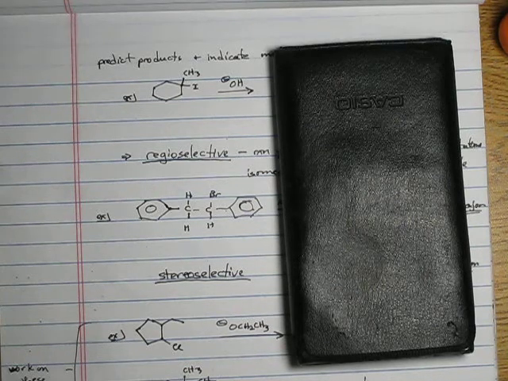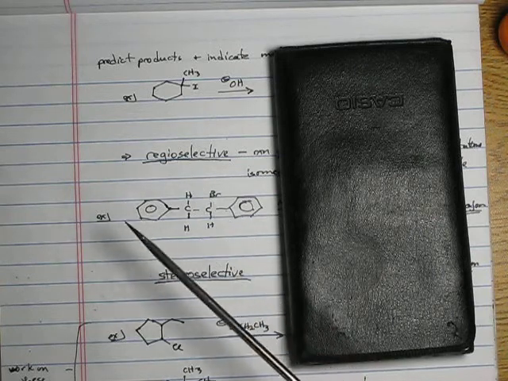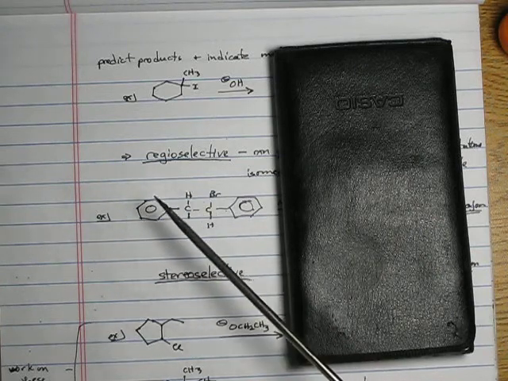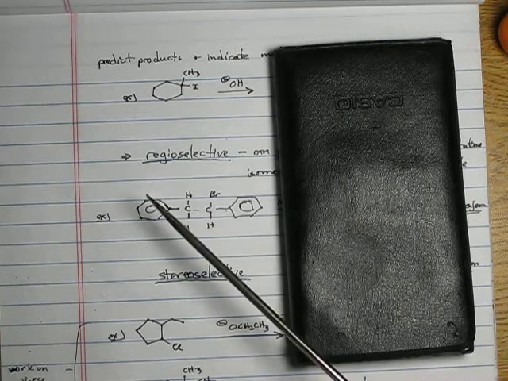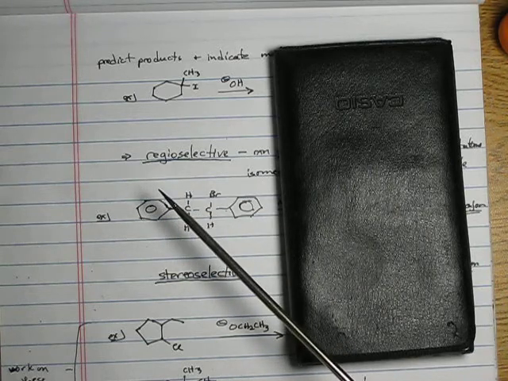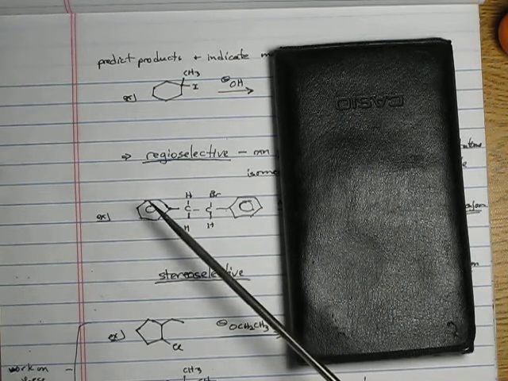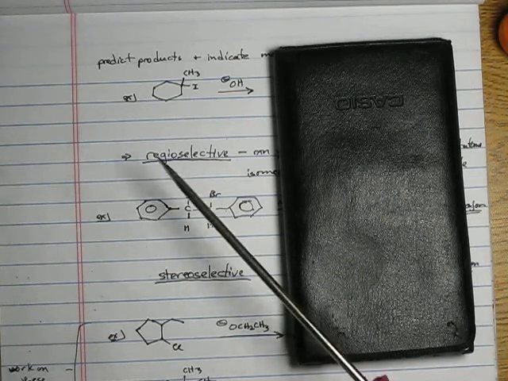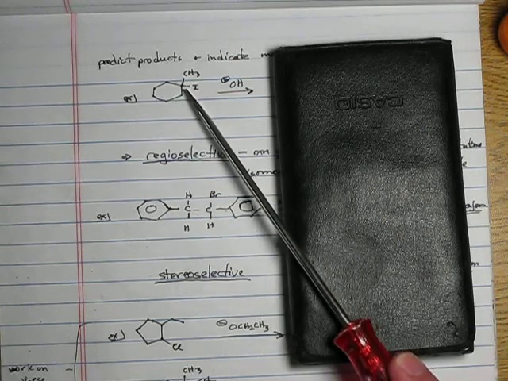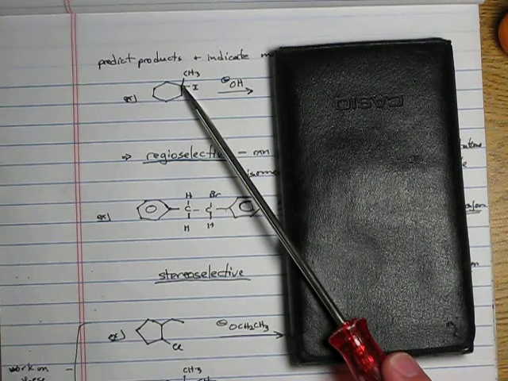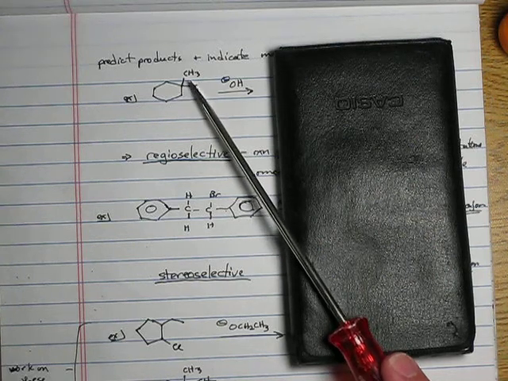First thing, I'll tell you at this point that we're going to be running the E2 mechanism, which means we're going to do elimination. Recall, it's always beta hydrogen elimination. So first thing, find the alpha carbon. The alpha carbon is the one with the halogen. We've got the iodine there, so here is the alpha carbon. The alpha carbon contains the iodine and the methyl group.